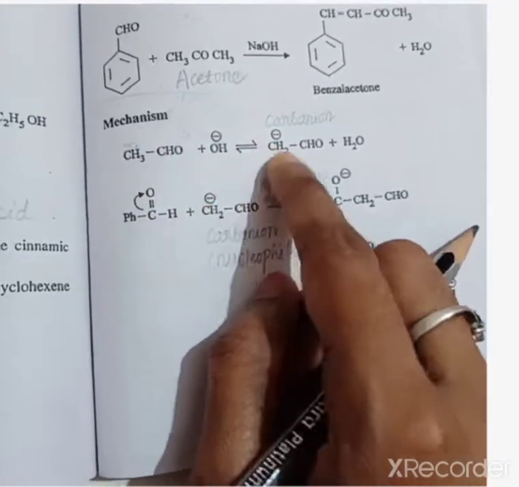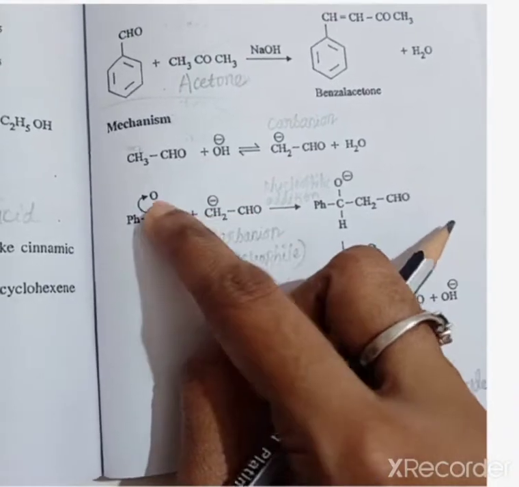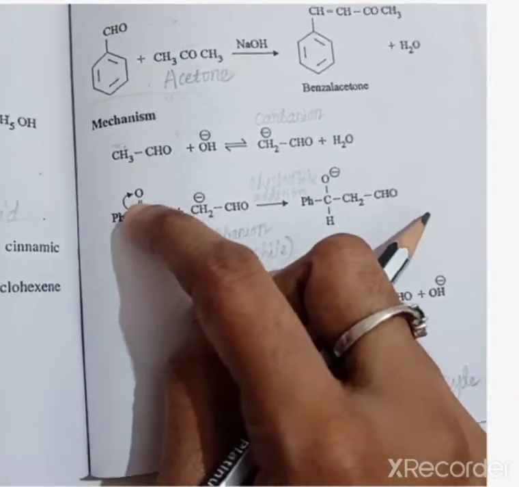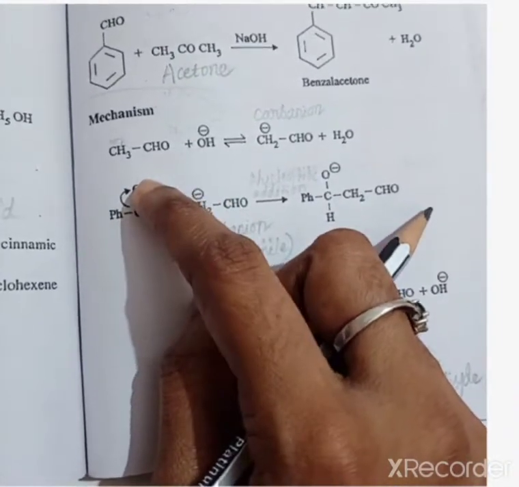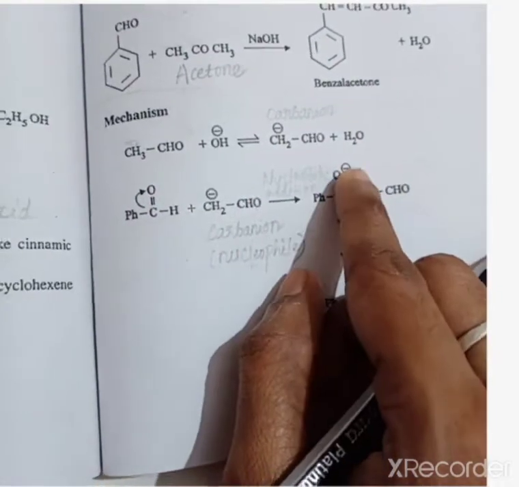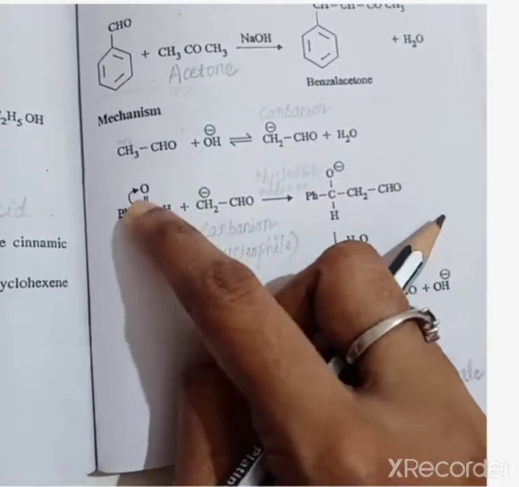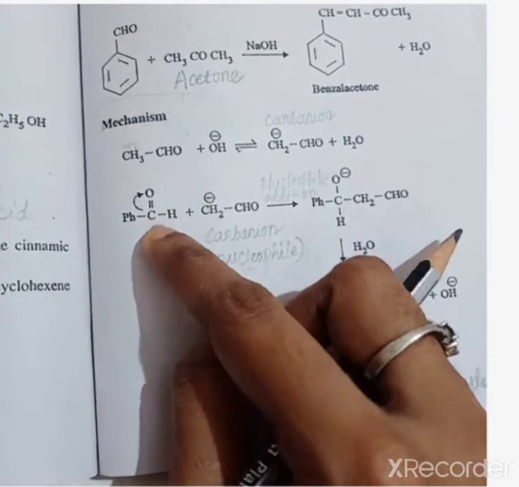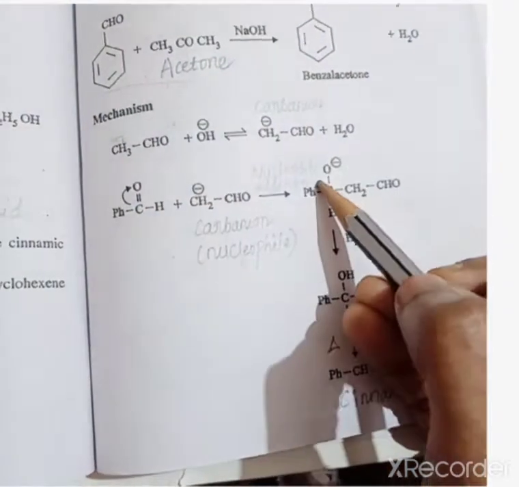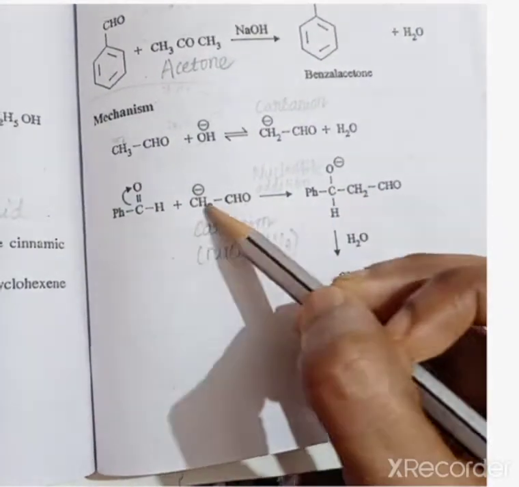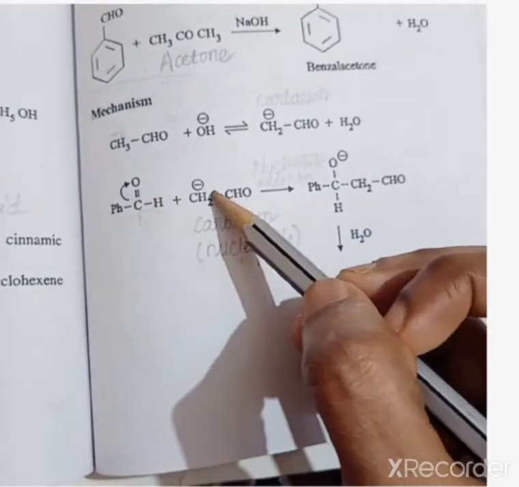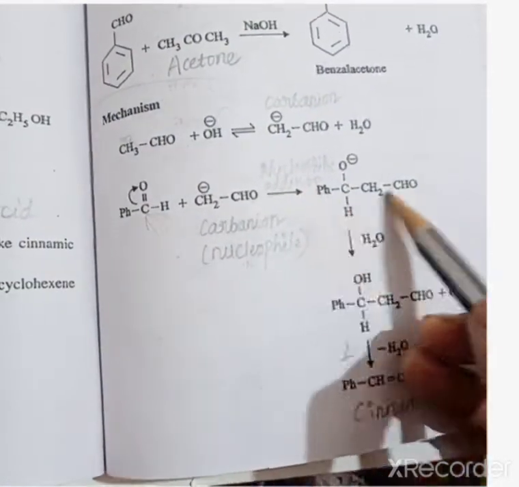Again this carbanion reacts with benzaldehyde. The double bond becomes breakable into a single bond, so it gets the negative charge. This minus will directly attack this carbon. Here, getting the H, it becomes Ph CH O minus, and the H comes from this reaction, with CH2 CHO.